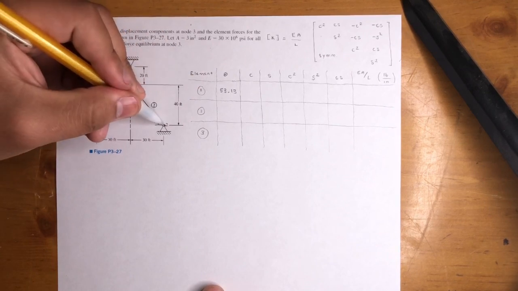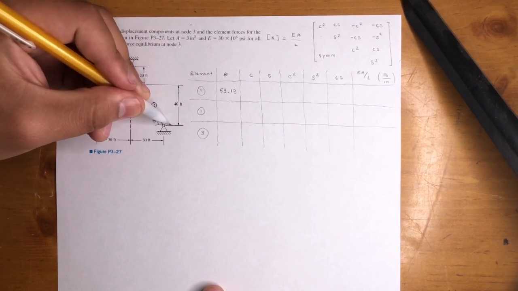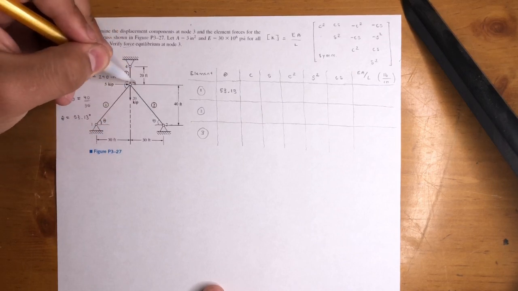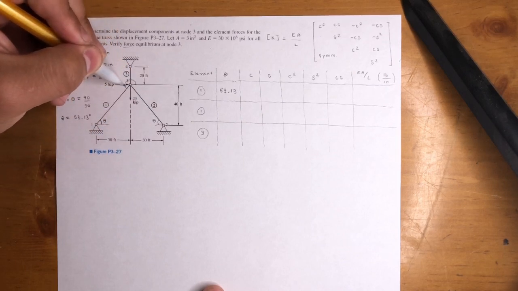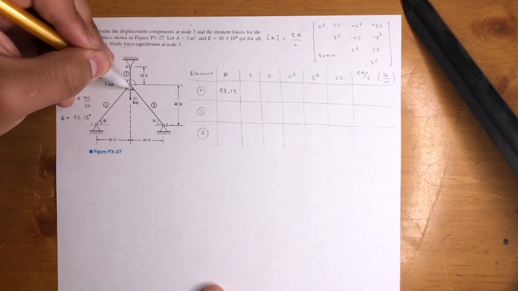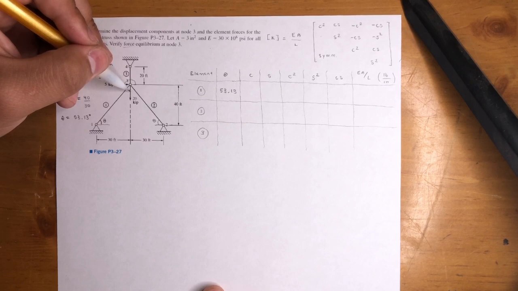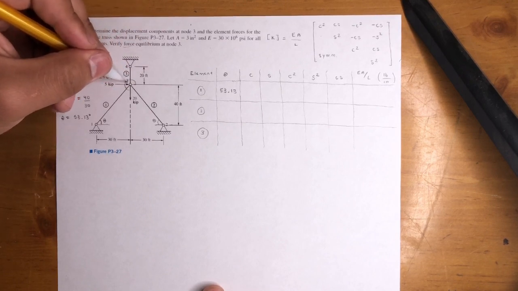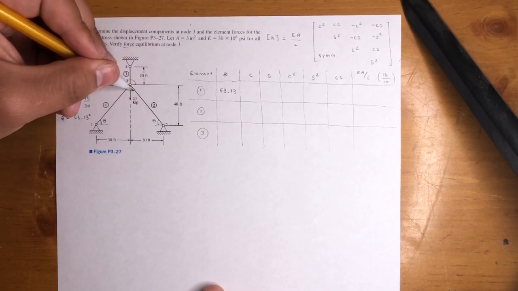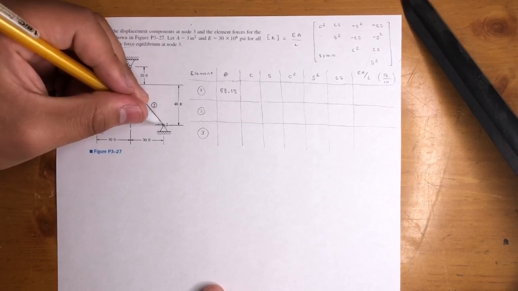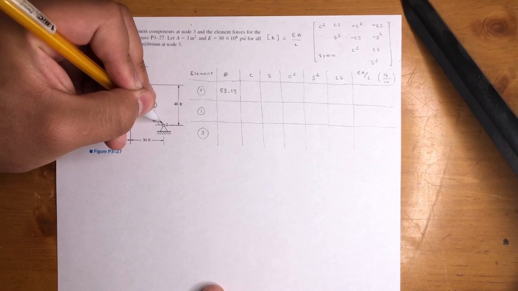For the second one, we're going to use this angle now, again with the positive x-axis going from 2 to 3. If you were going from 3 to 2, you could use this angle, which would be 270 plus this little angle right here, whatever that is, I think it's like 300, I don't know. But we're going from 2 to 3, so we care about this angle right here.